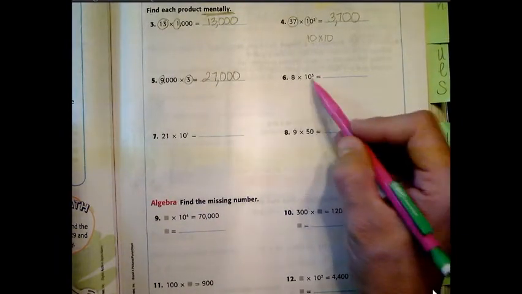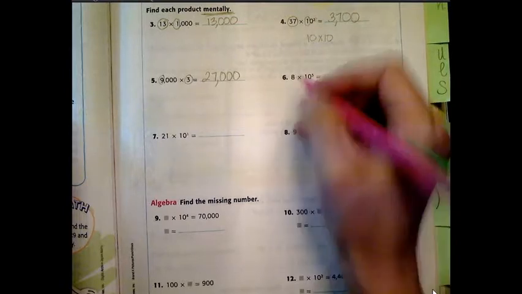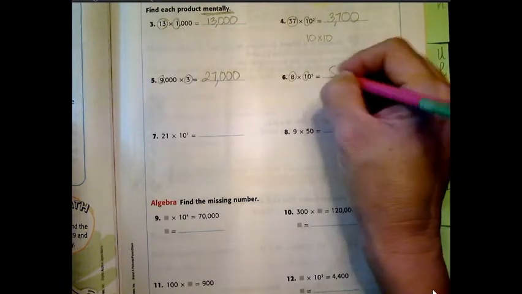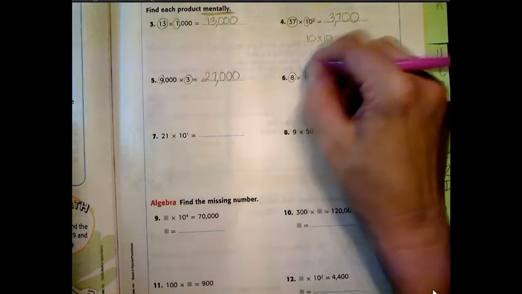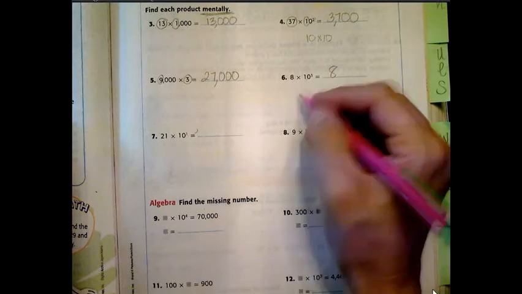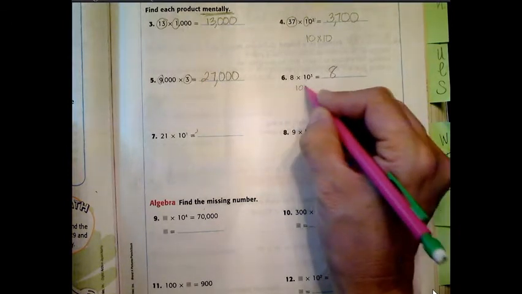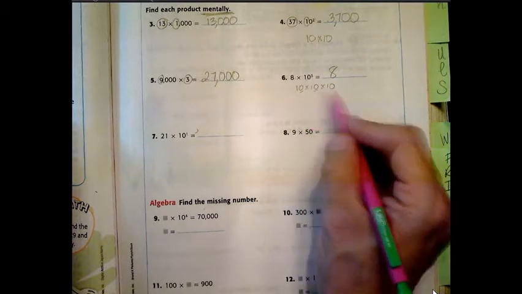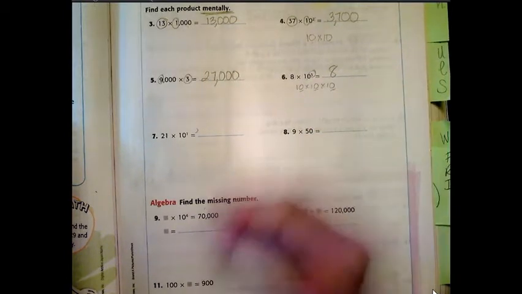8 times 10 to the third power. Well, what's 8 times 1? 8. Easy peasy, Mrs. Bodell. And how many zeros is that one going to have, that 10 to the third? Well, remember, 10 to the third is 10 times 10 times 10. So how many zeros are there? 1, 2, 3. That's right. It lines up with that. 3 zeros.